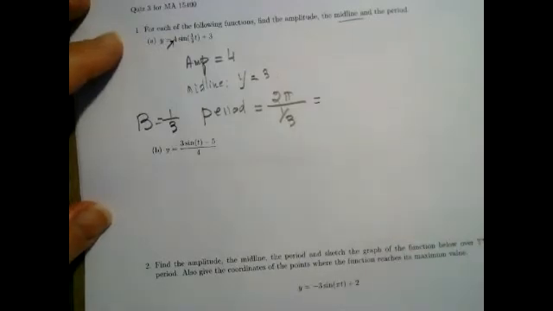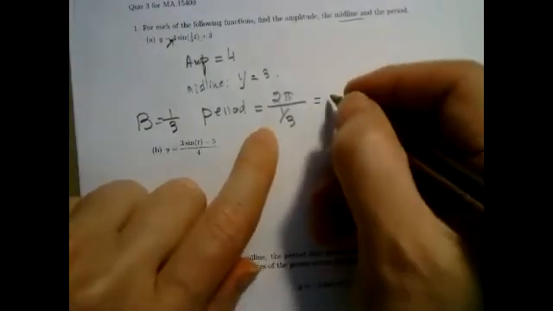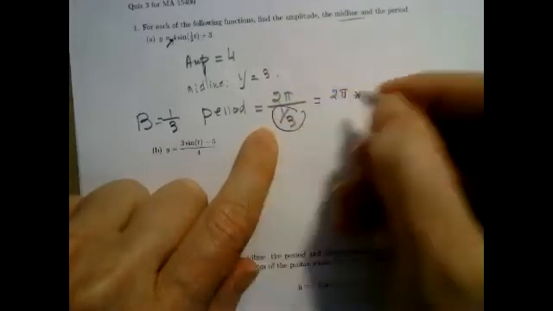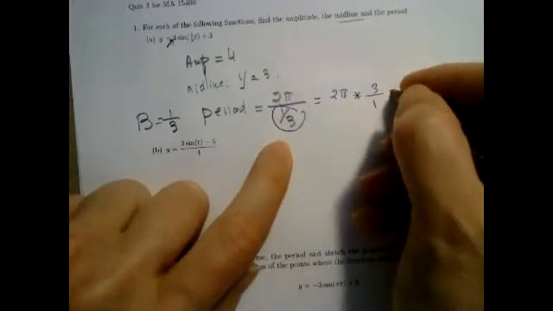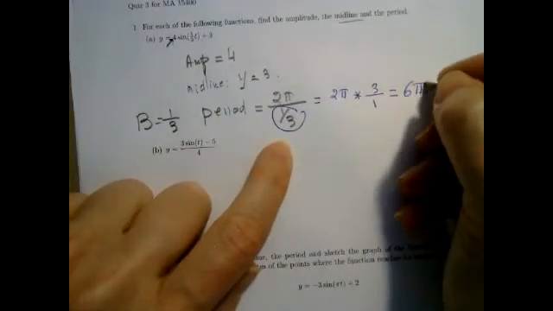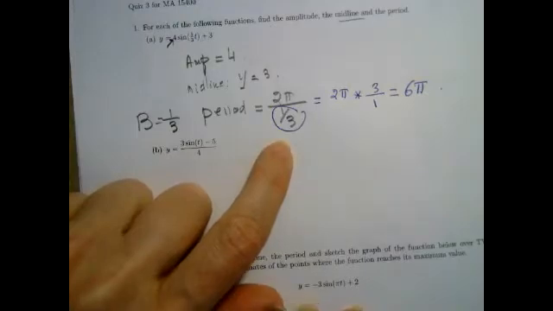How do we divide by a third? It's 2 pi, you multiply by the reciprocal, which is 3 over 1. And that should give you a 6 pi. So the period here is 6 pi. And that's where a lot of the students had issues with the algebra at this stage.